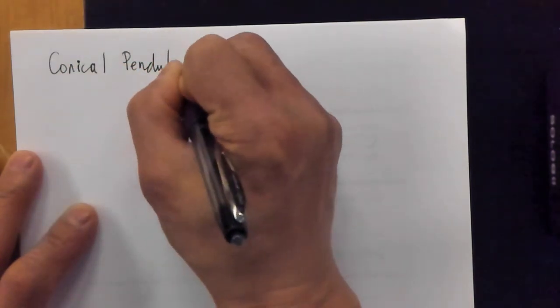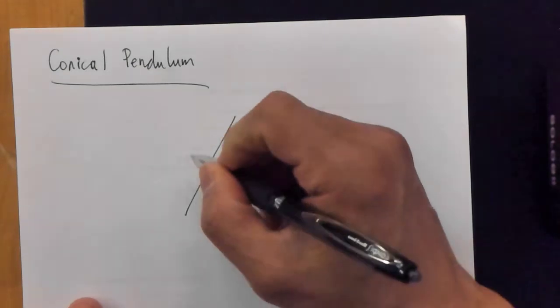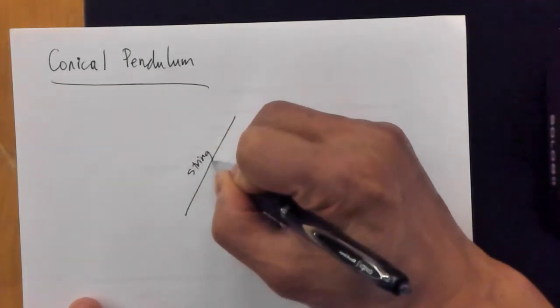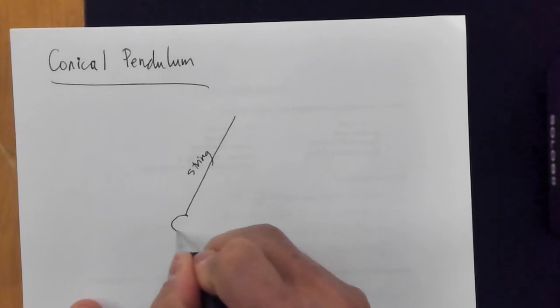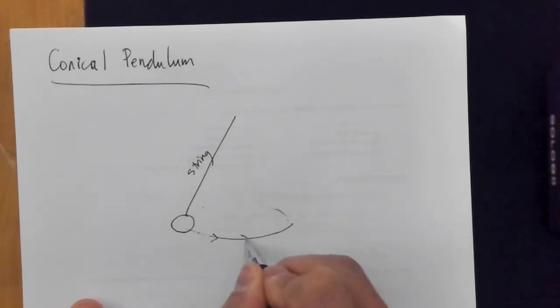Now, one of the problems is these conical pendula. So let's consider a conical pendulum. If you're wondering what a conical pendulum is, it's just basically you have a string. Here's the string, and you have a ball. You swing it around in a circle like this. Okay? So it's going around a circle.